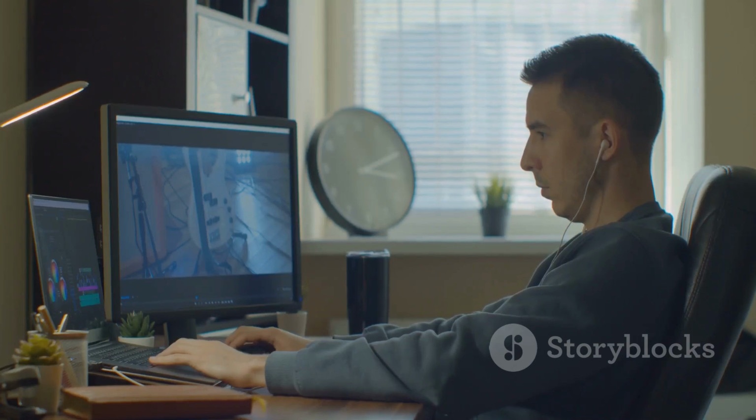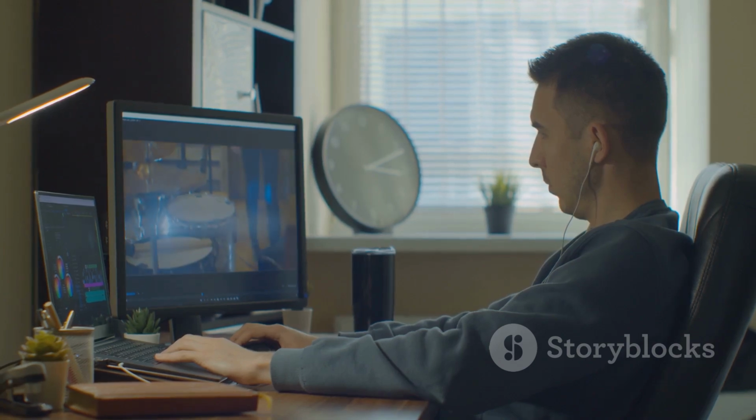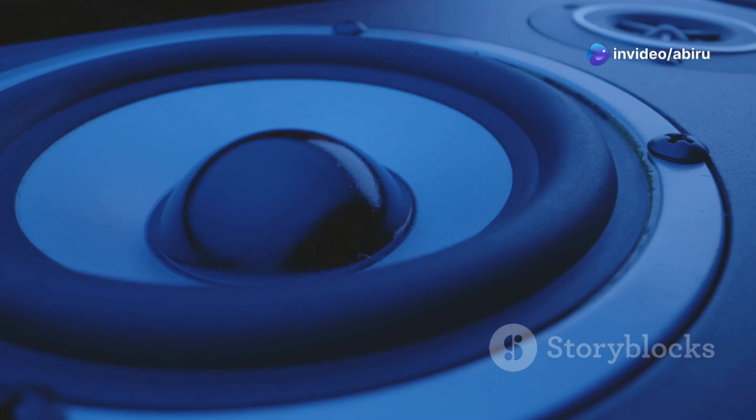One of the most common output devices is the monitor. Monitors display images, videos, and text from the computer, allowing us to see the results of our work and interact with the digital world. But output isn't limited to just sight. Speakers are output devices that produce audio, allowing us to hear music, watch movies, and communicate with others online.